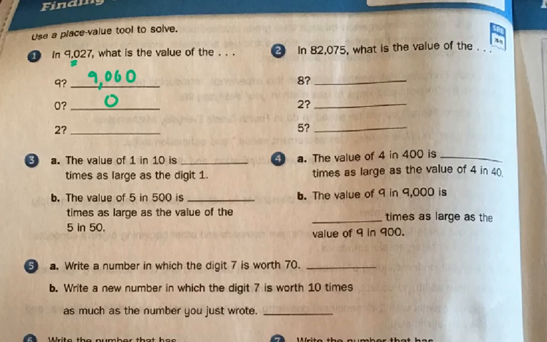And the value of that 2 in 9,027, you can even hear it. Listen to it again. 9,027. The value of the 2 is 20. So you will complete number 2.